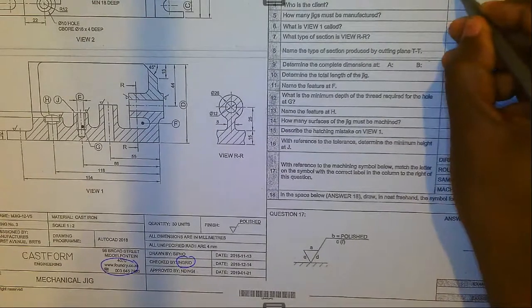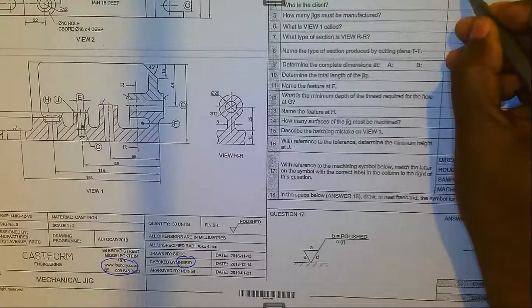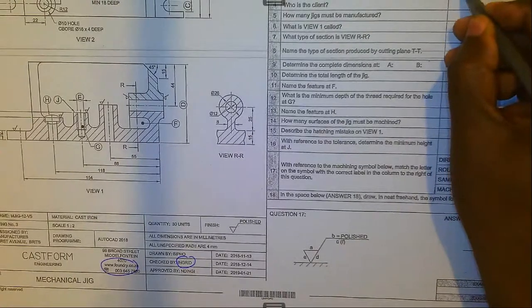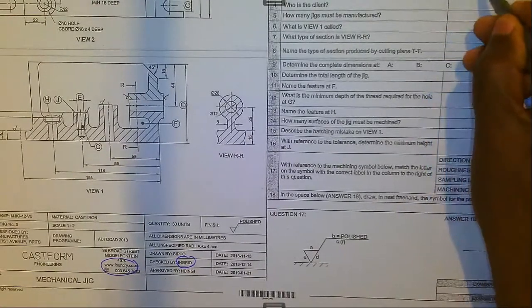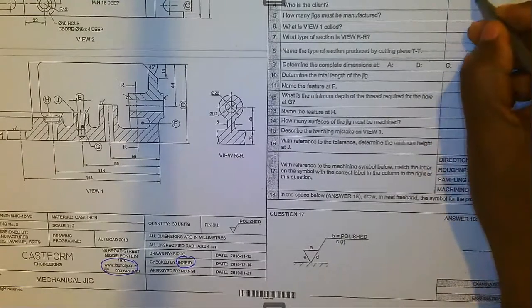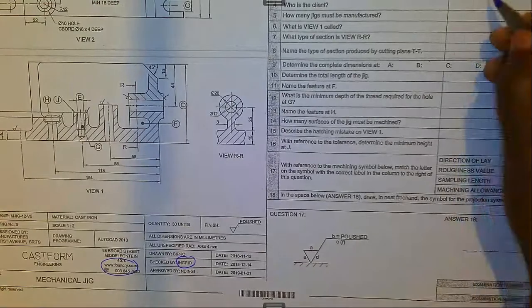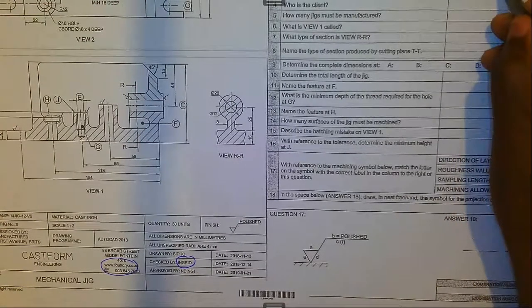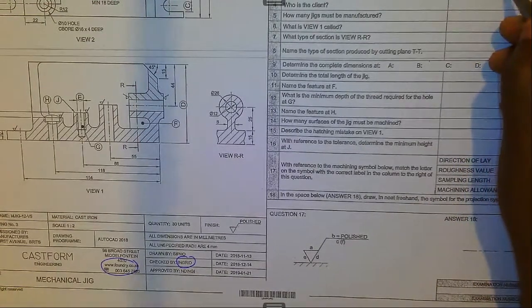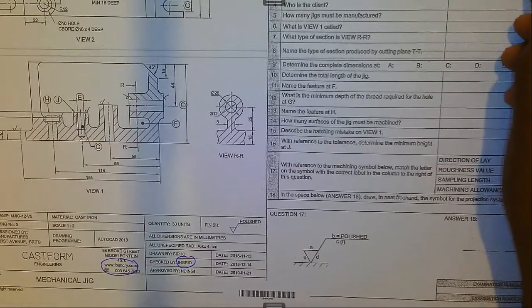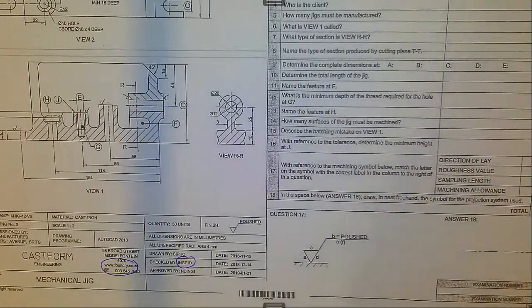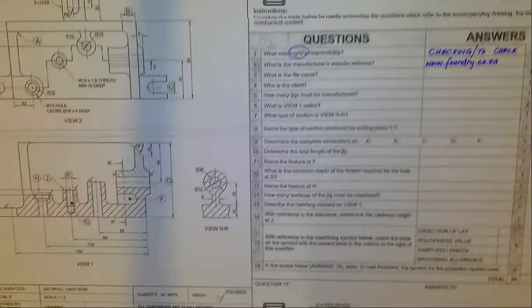So it's www.foundry.co.za. I'm sorry about this.